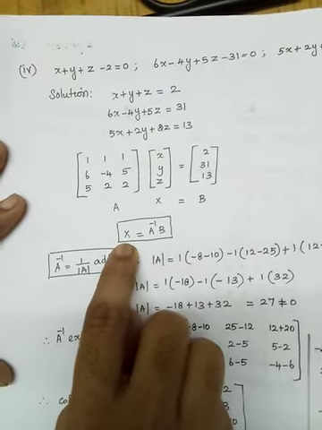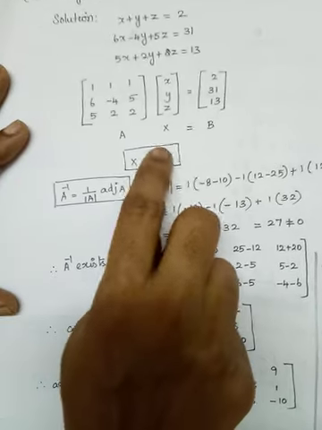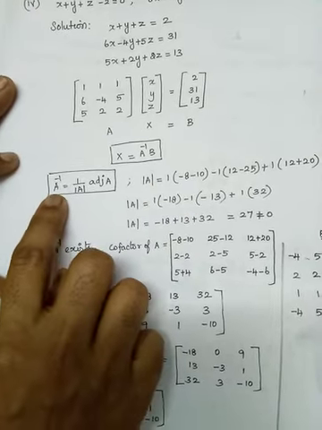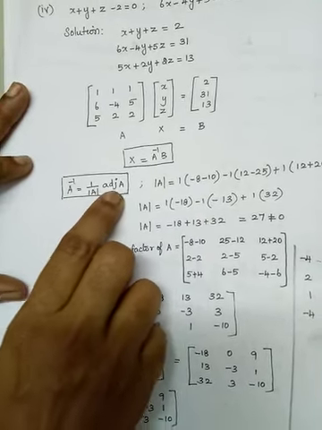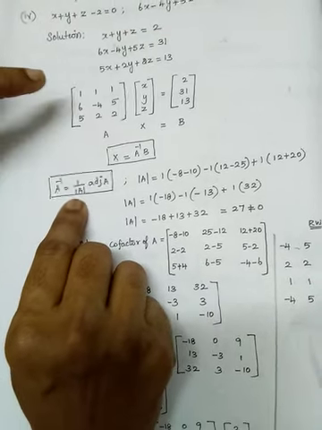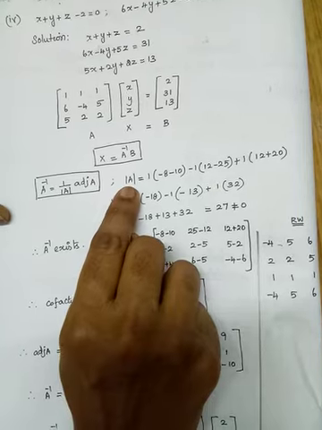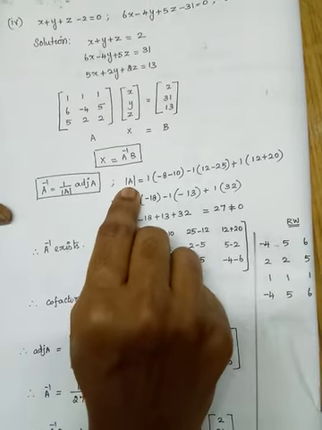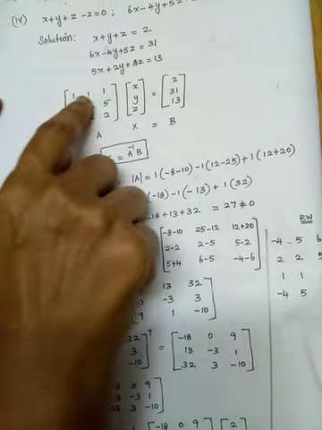So what is the formula? X is equal to A inverse B. What is the formula for A inverse? 1 by determinant A into adjoint A. Here, what do you have to find first? Determinant A. So how to find the determinant value of a 3 by 3? You have to expand by R1.